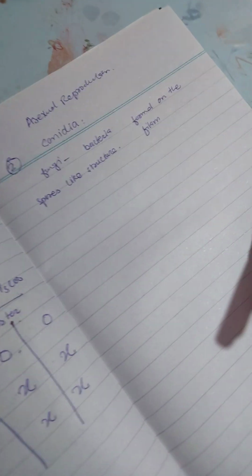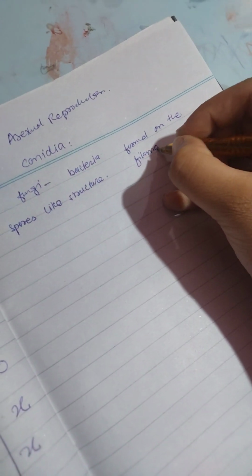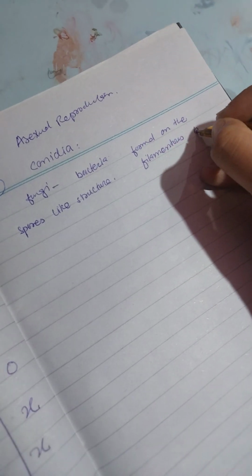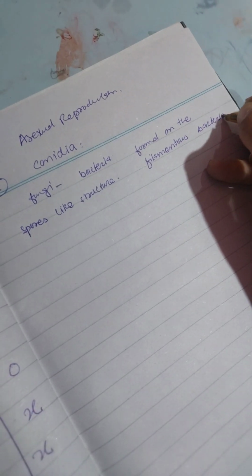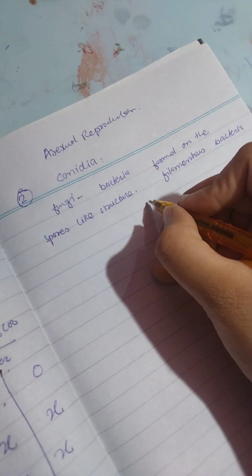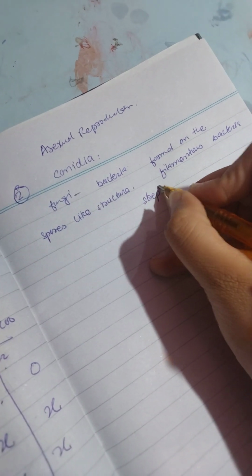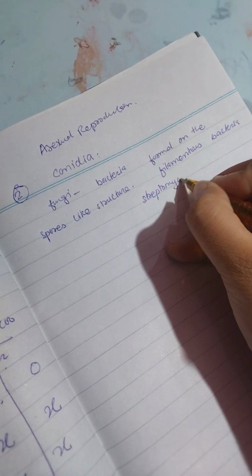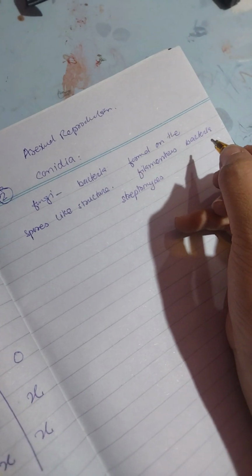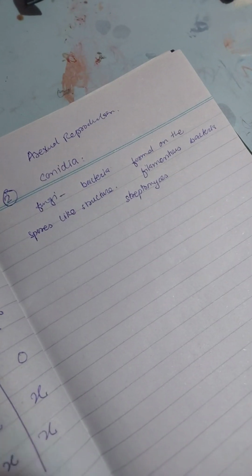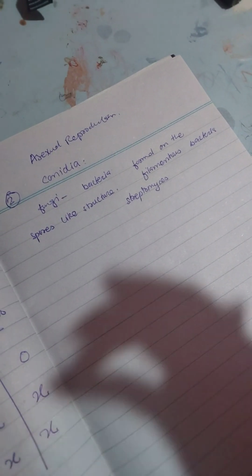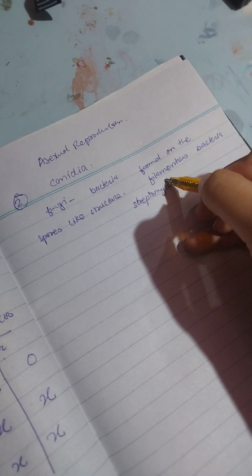The bacteria must be filamentous, right? For example, we have Streptomyces. These are examples of bacteria which have filament-like structure. So they are only present on the filamentous bacteria.